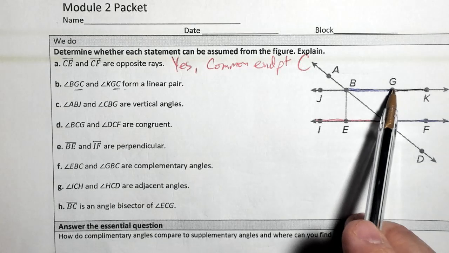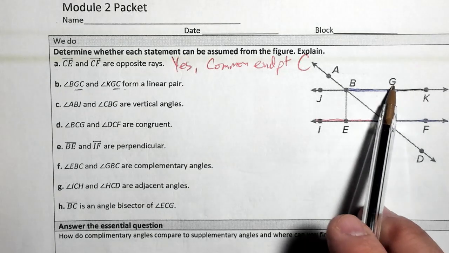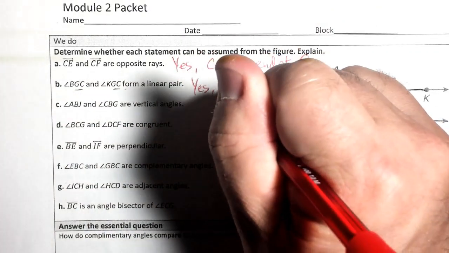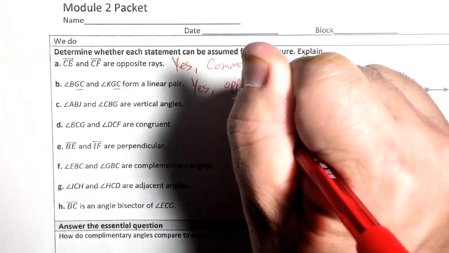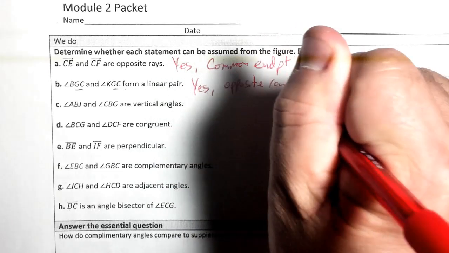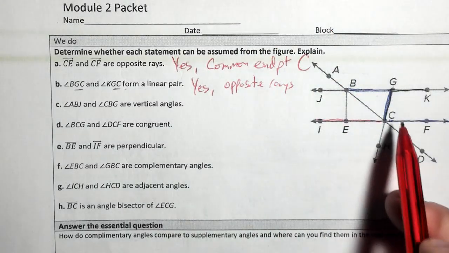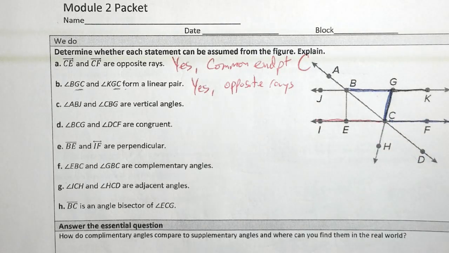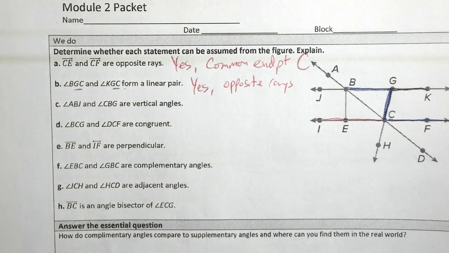And yeah, you can see that GB goes this way, GK goes that way. So those are opposite rays, so yes, this is a linear pair. Opposite rays. So the whole thing here would be 180 degrees, which makes those a linear pair.